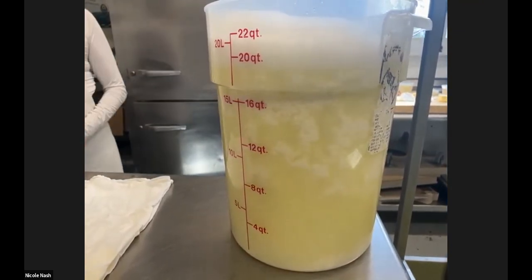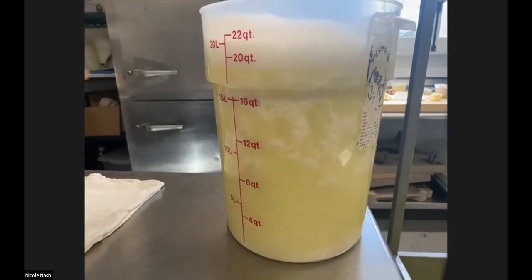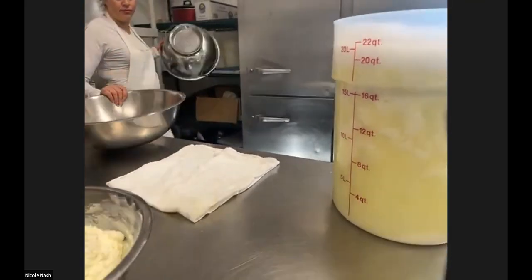¿Quieres separado eso también? Un ratito. So we're going to show you a quick separation of the curds from the whey as well.